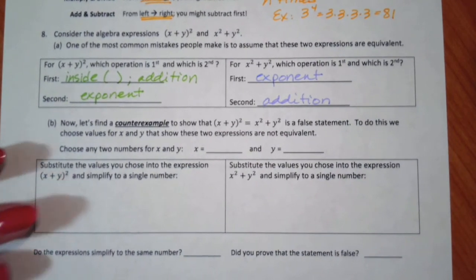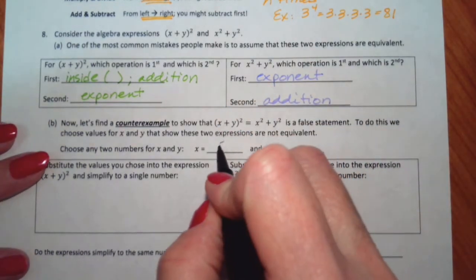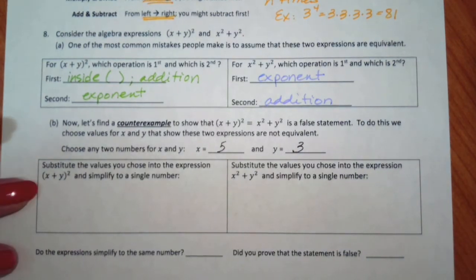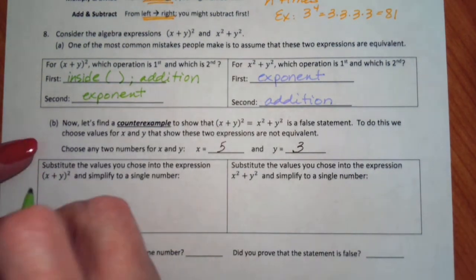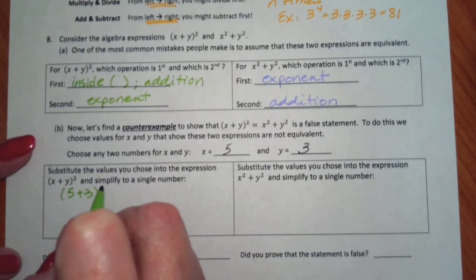Now, I claim that they're not true. So let's do a counterexample, and let's just pick numbers. I am going to pick x equals 5 and y equals 3. So for this one here, I would do 5 plus 3 to the second.